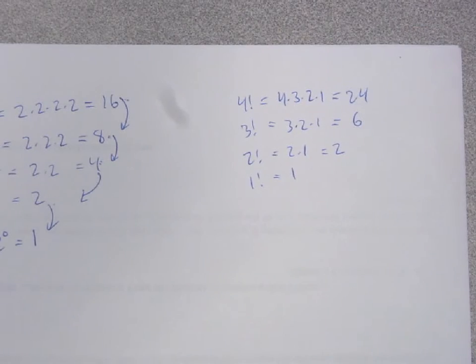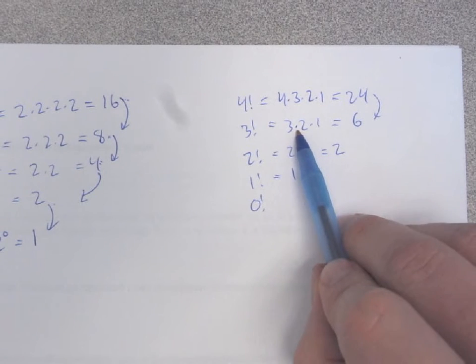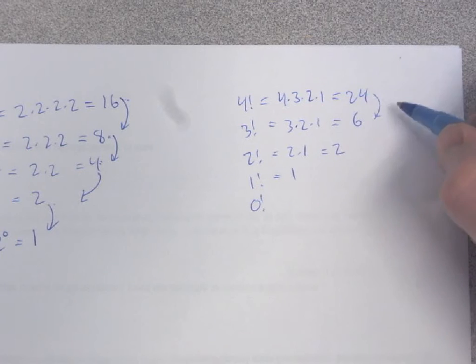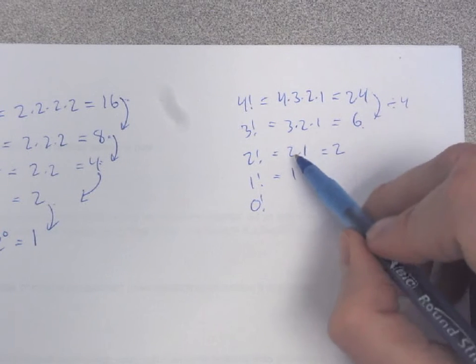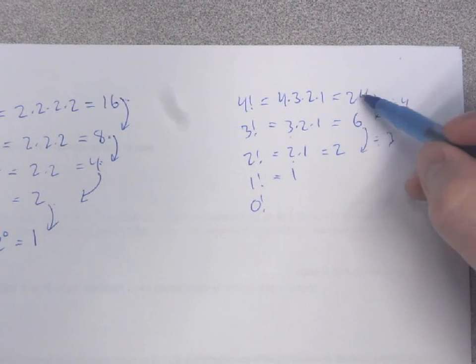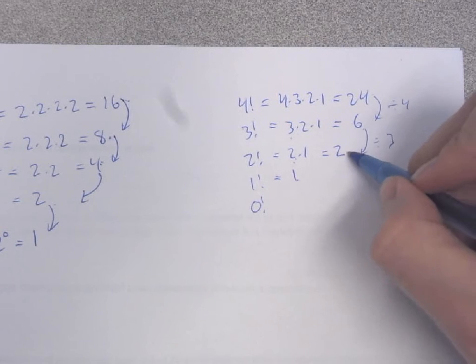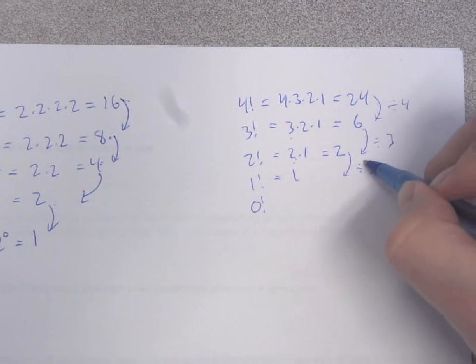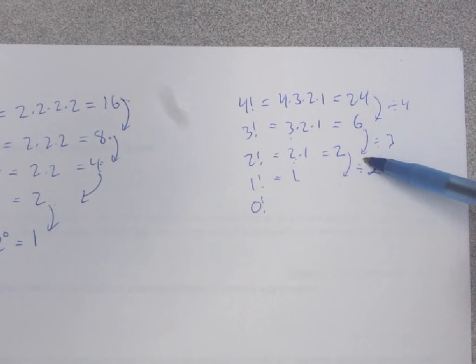Now let's look for the pattern so we can extend it. What's happening here? Well, notice here I have a factor of 4 and here I don't. So if I divide by 4, I get 6. Here I have a factor of 3, but I don't down here. So I am dividing by 3 to get here. Now this has a factor of 2 and this one doesn't. So I'm dividing by 2. So divide by 4, divide by 3, divide by 2.